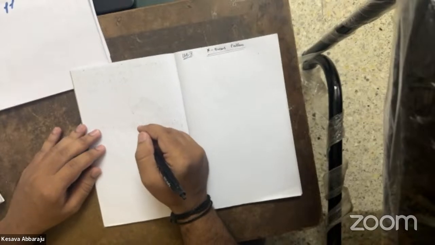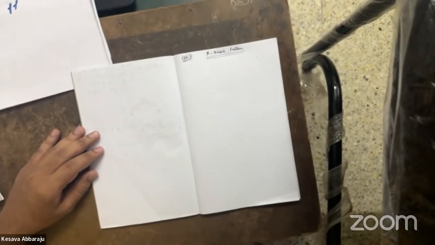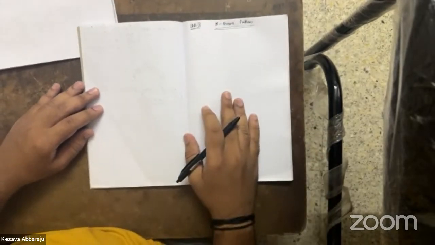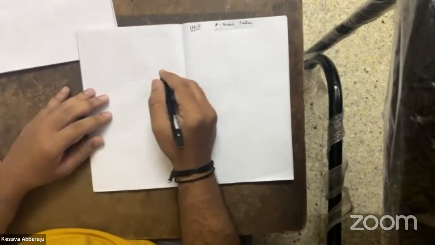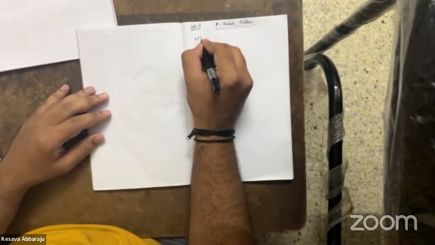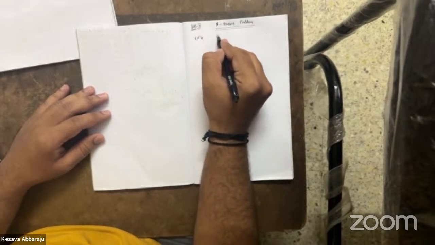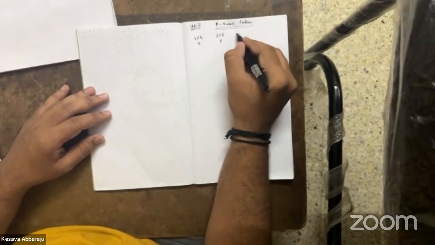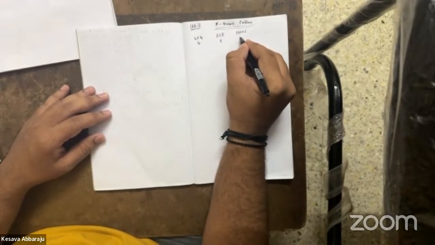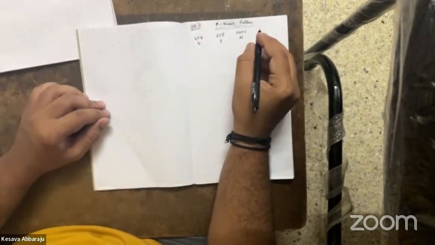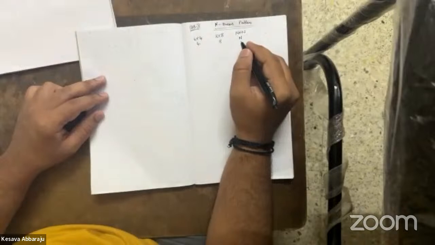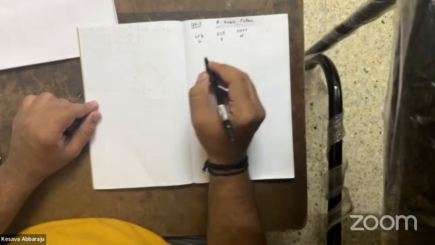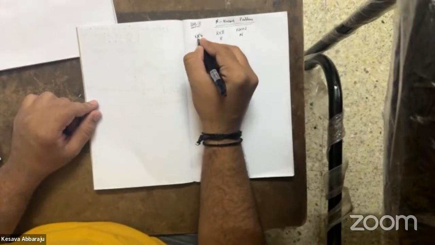So, the N-Queens problem. It may be a 4 cross 4 grid or an 8 cross 8 grid, or an n cross n matrix. And we have to place 4 queens here and 8 queens there, that is, n queens in a grid in such a way that no two queens are attacking each other.